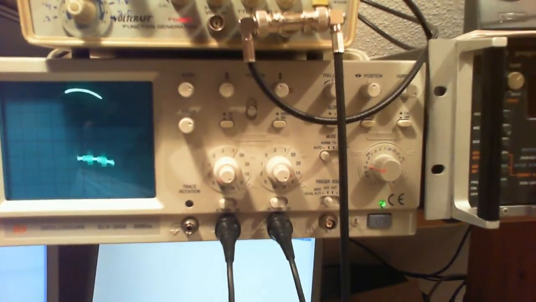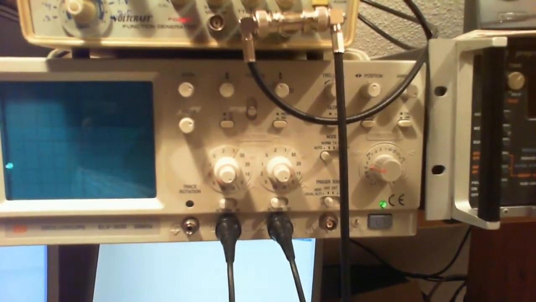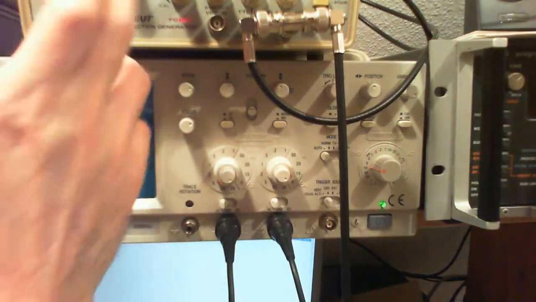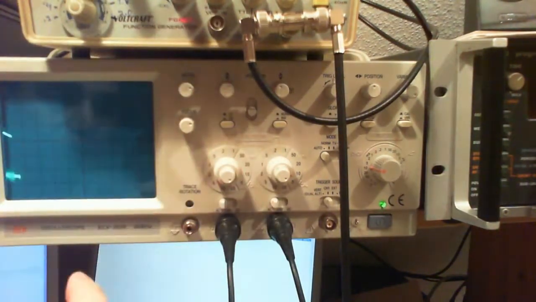The reciprocal of 100 milliseconds, 1/10 of a second, is 10, which means 10 Hertz. So my frequency is about 10 Hertz.